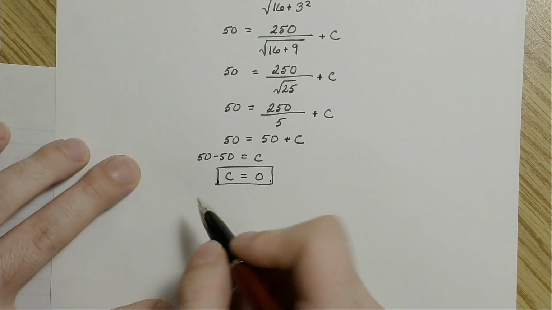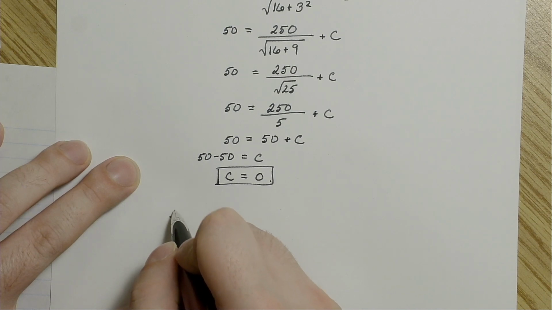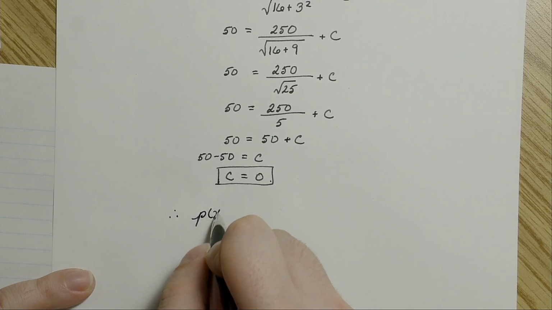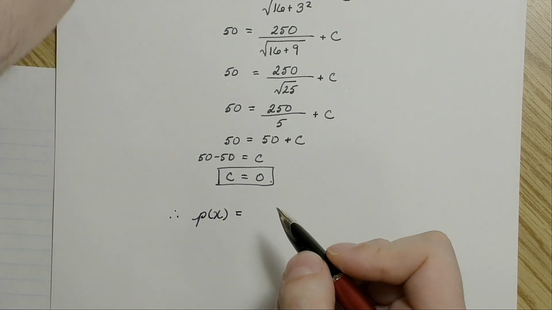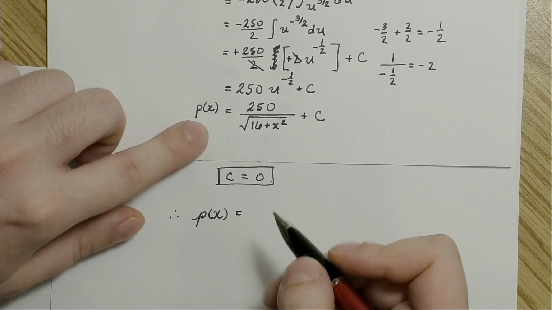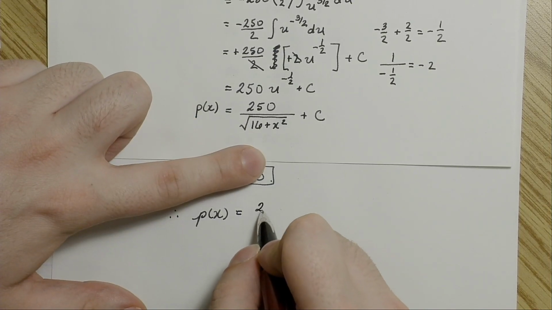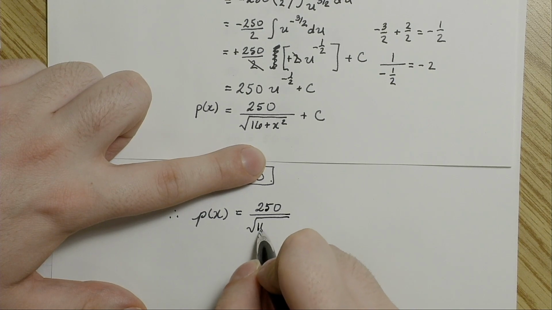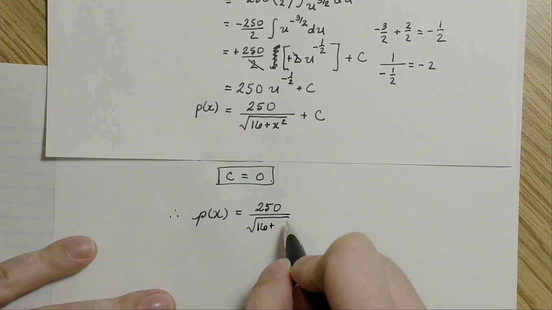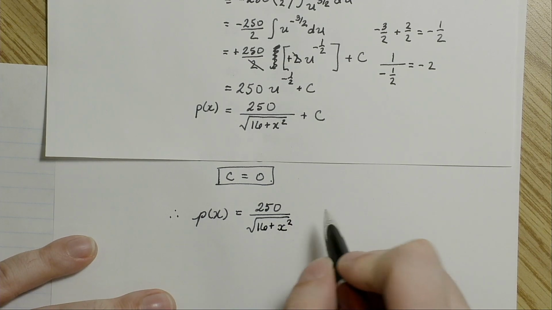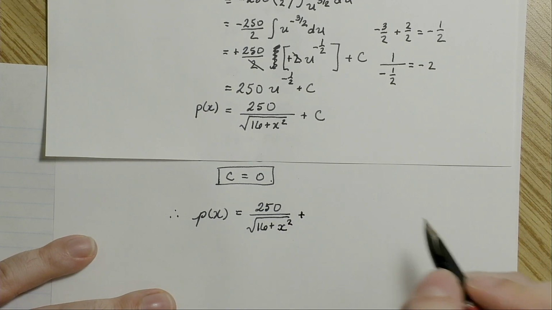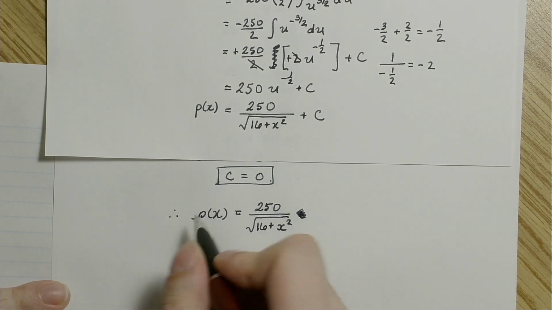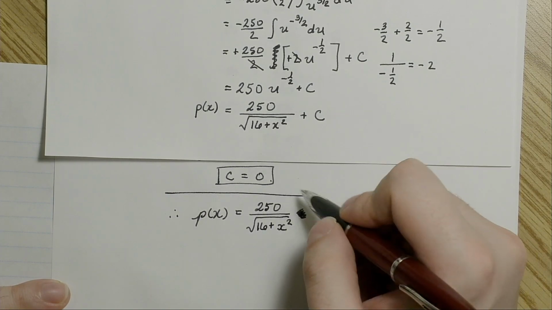And so therefore our final demand function is p of x is equal to 250 over the square root of 16 plus x squared plus our constant, which is c, and I won't bother writing that out. So there is our final answer for that.